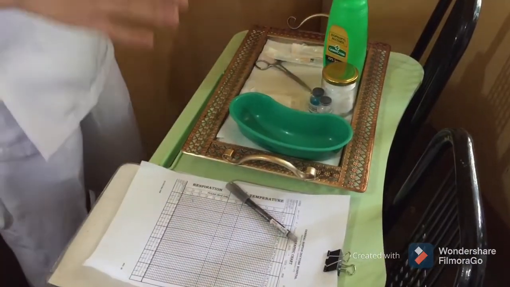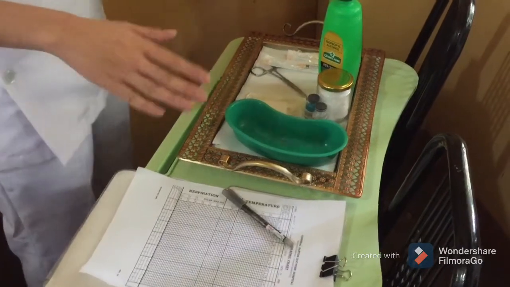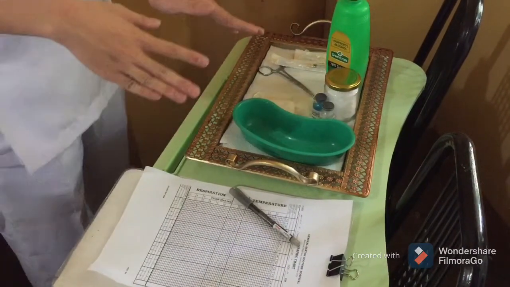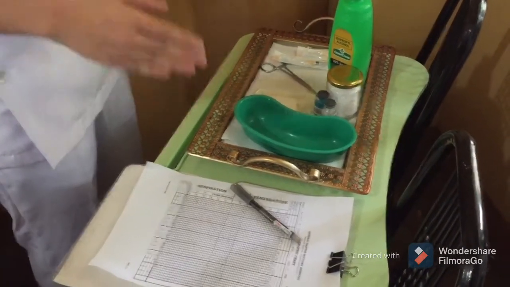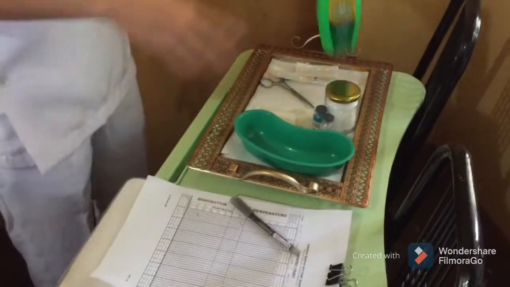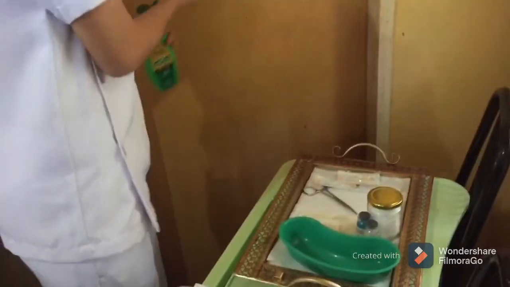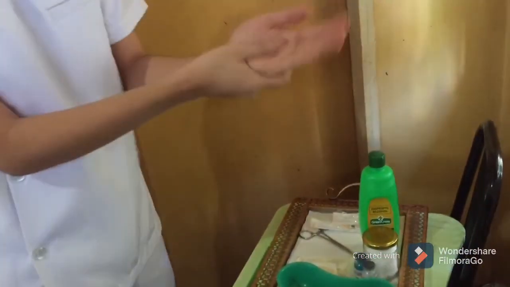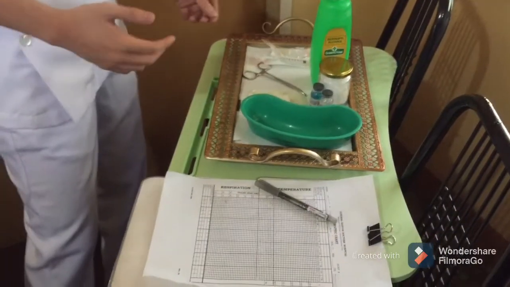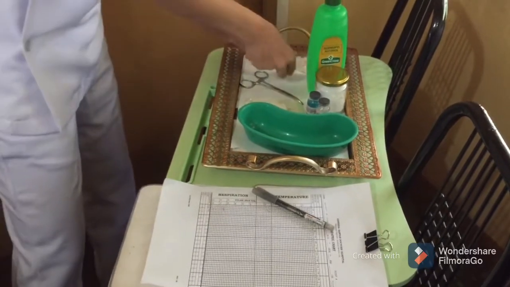Then after that, we are now going to organize the equipment so that we are less likely to waste time. And also we are now going to perform hand hygiene so that we are less likely to harbor microorganisms, and for infection control. We are going to prepare the medication from the vial.